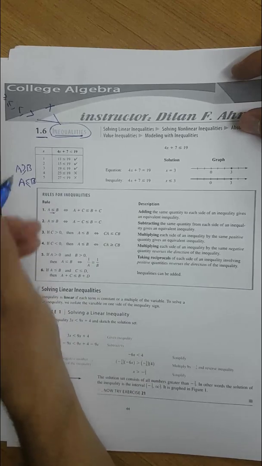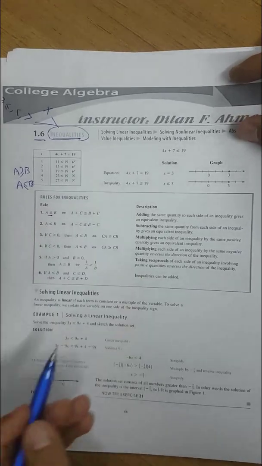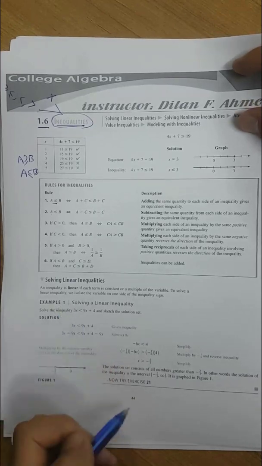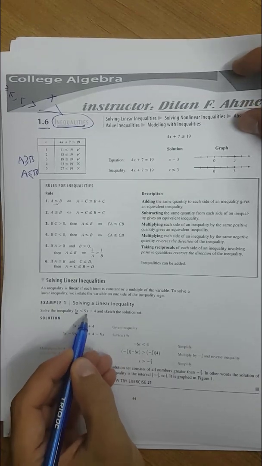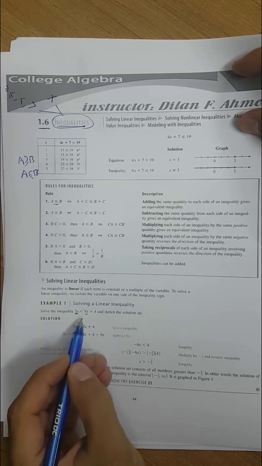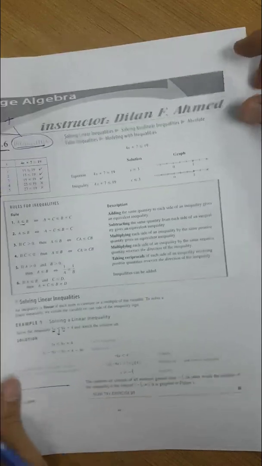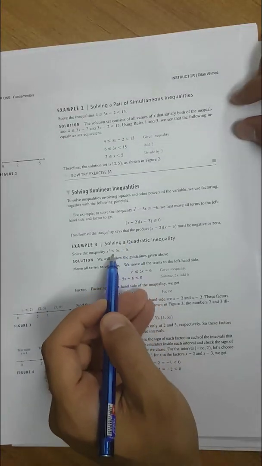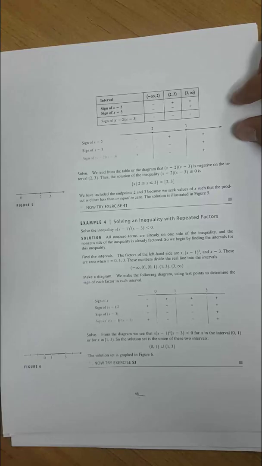Those are all these symbols. So we have an x, as you can see in example 1, page 44. We have an x as a variable and these symbols. Also in example 2 you can see these symbols. So that's why we have a variable and greater than or equal to this one.